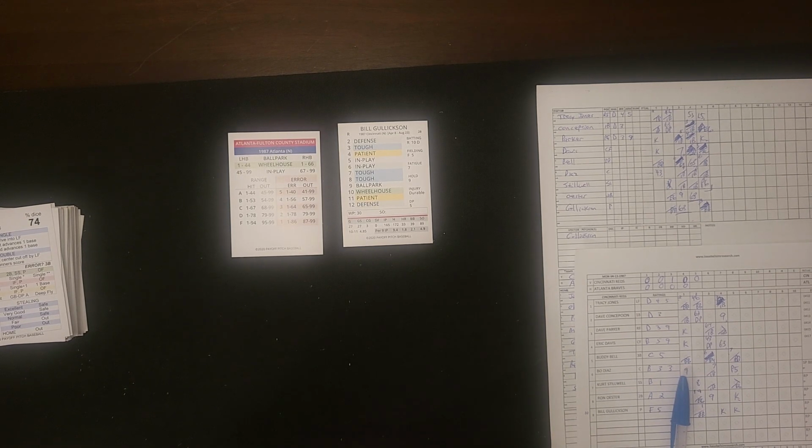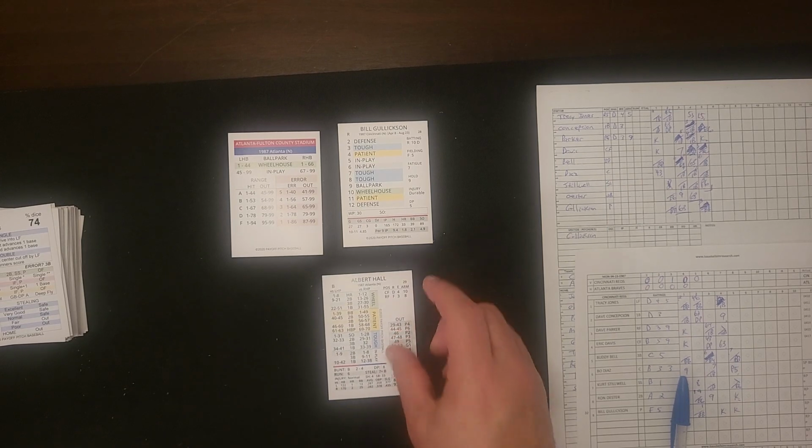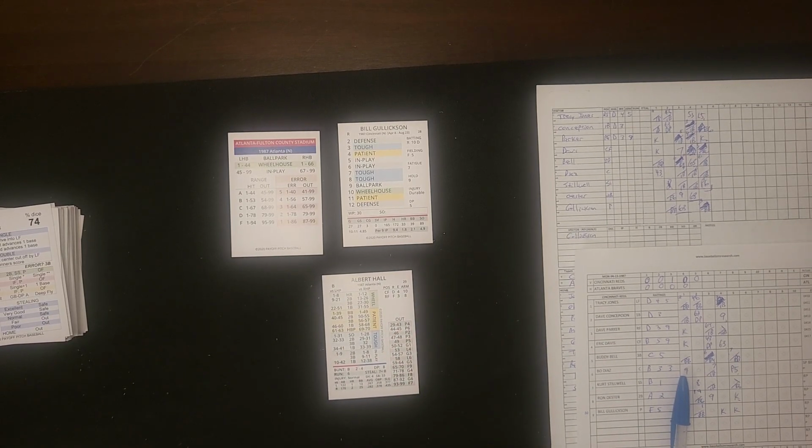Smith, but we're going to have a pinch hitter. And let's see who the pinch hitter is going to be. It's going to be Albert Hall. So we use Albert Hall on the split side, which means we need Albert Hall on the standard side.